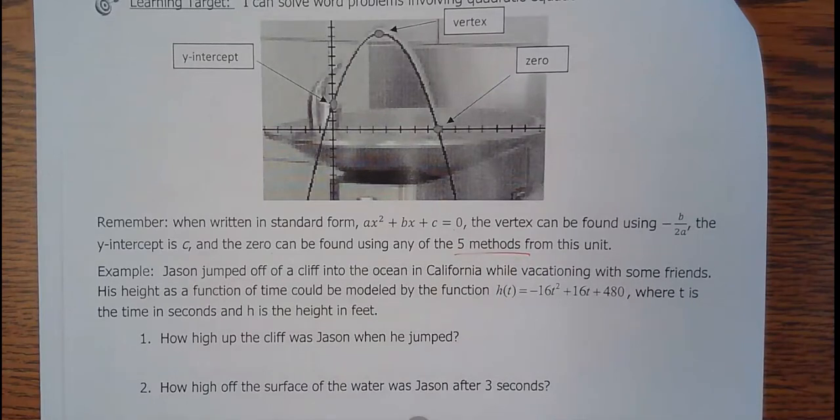So we did graphing, we did factoring, we did taking square roots, we did complete the square, and then we did the quadratic formula on Monday. So we have 5 methods. Now it's getting to the point where you use whatever method is best for you, whichever one you think is easiest for that situation.